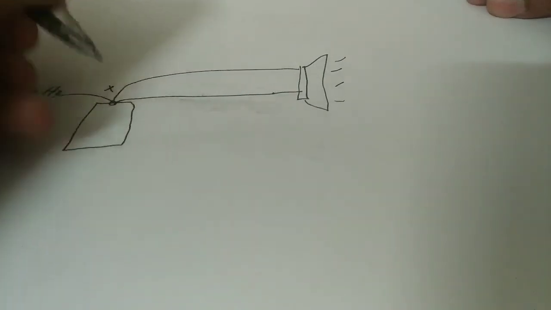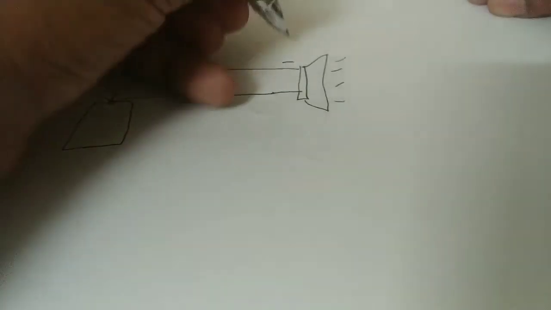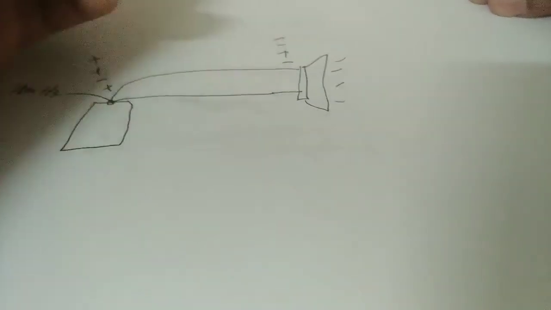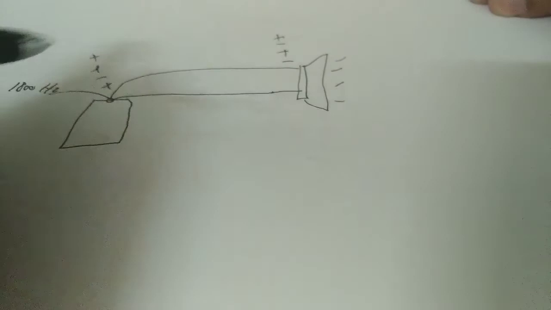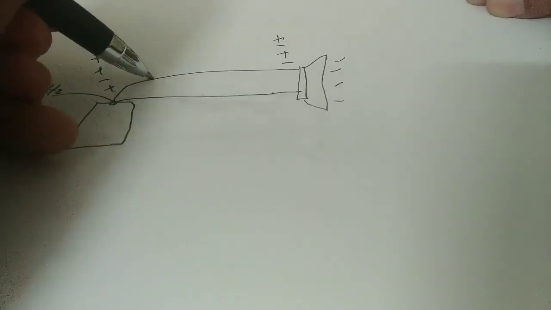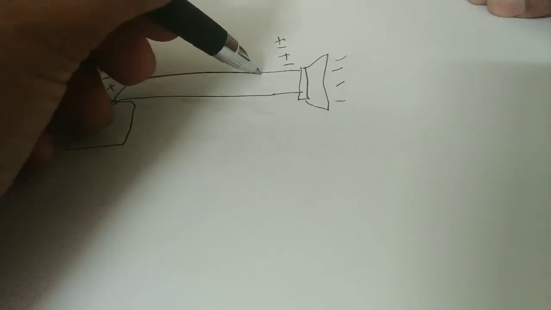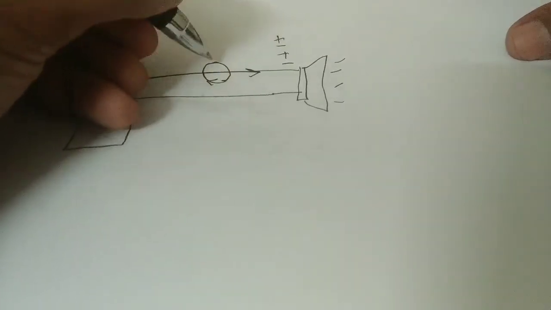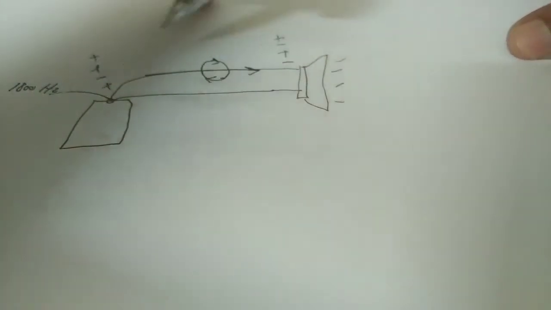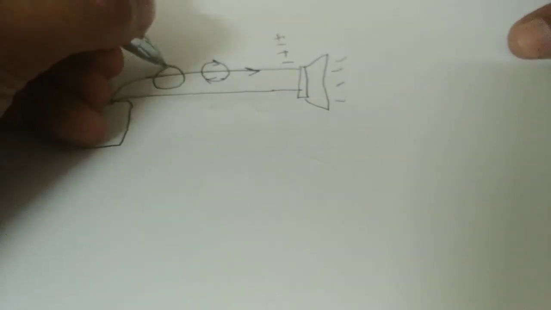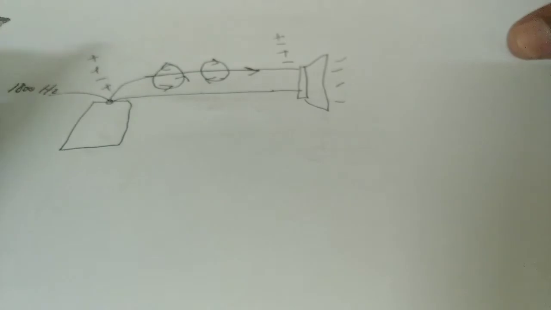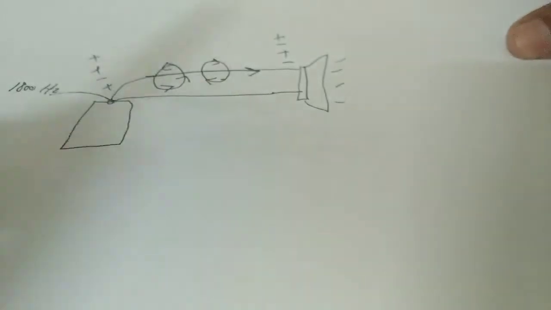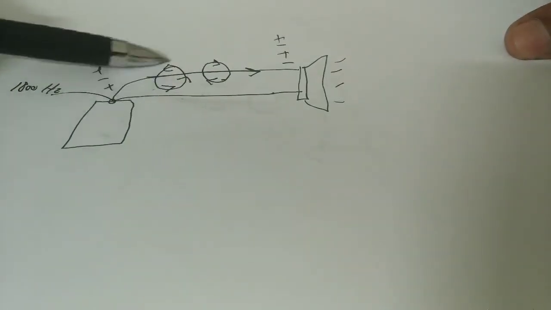That means that the polarity would change from positive to negative, positive to negative, positive to negative, 1800 times per second. So in 1 second, when the current is moving in this direction, the induced magnetic field would be in this direction. And when it's flowing in this direction, then the magnetic field would be in this direction. So as the electrons move back and forth, the magnetic field would change direction constantly.